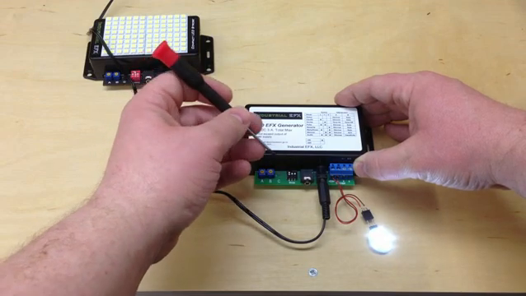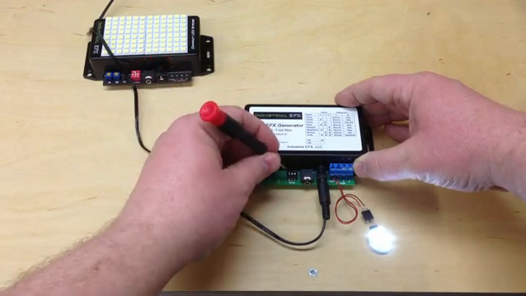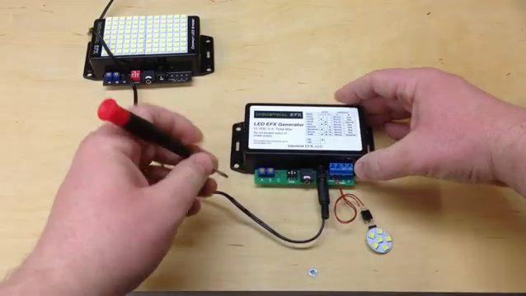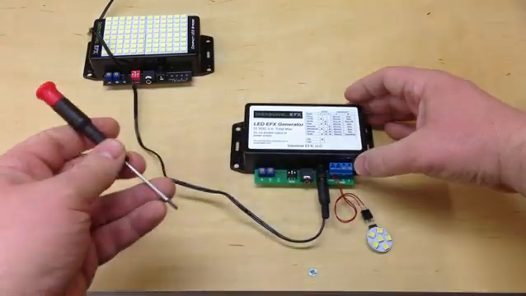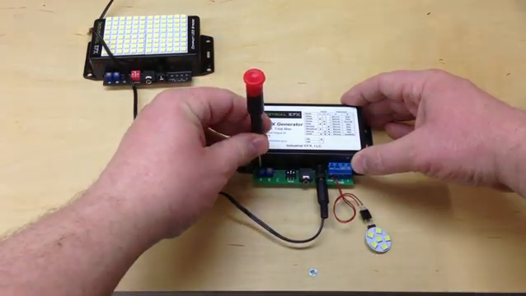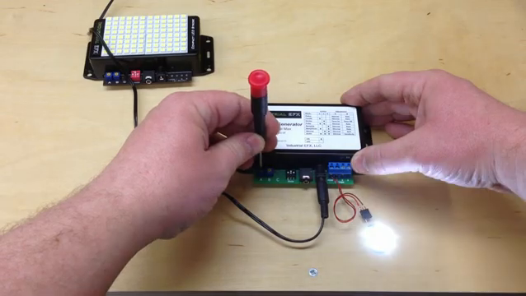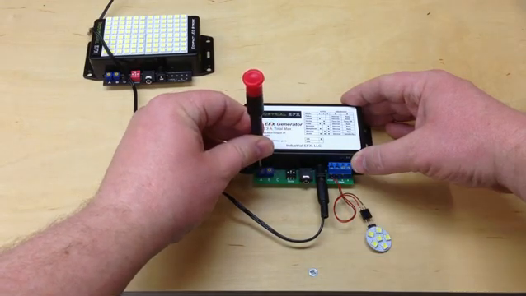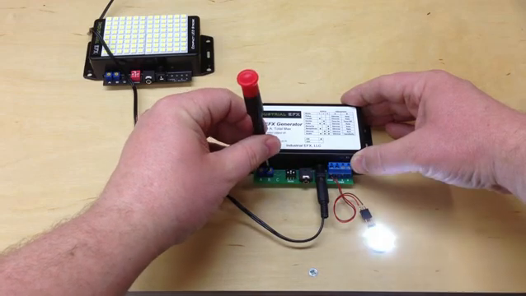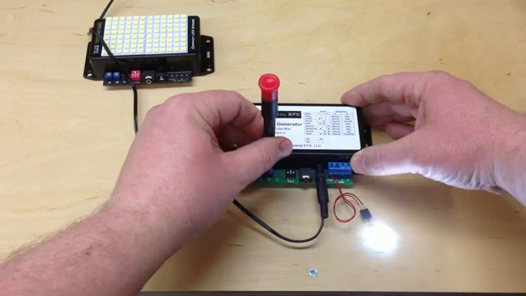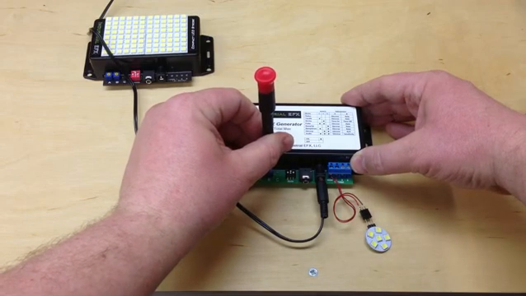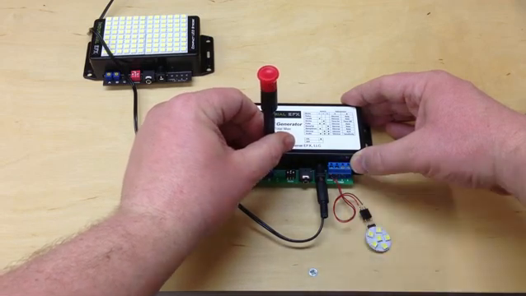The third setting is strobe. On strobe, A controls the time on and B controls the time off. So you can get A dialed down and you can turn B so that the off time is shorter, and that's how you obtain your strobe effect.